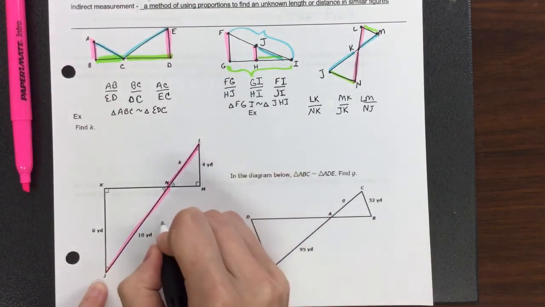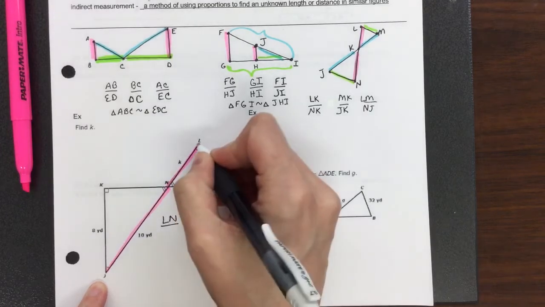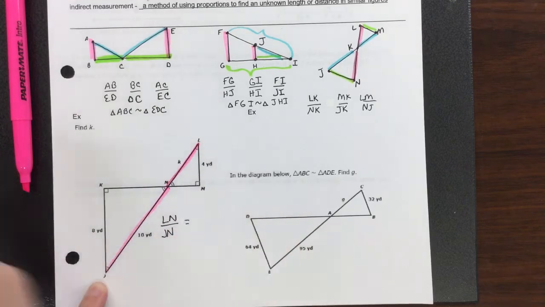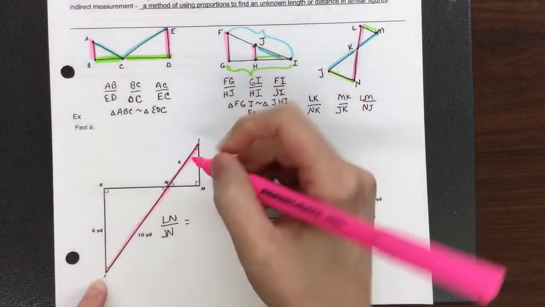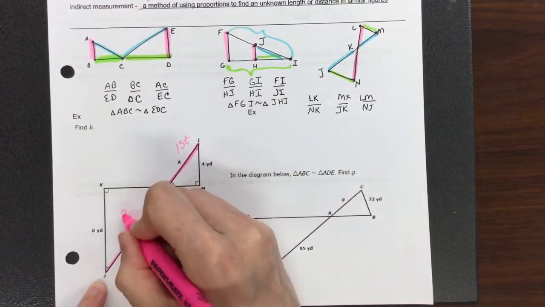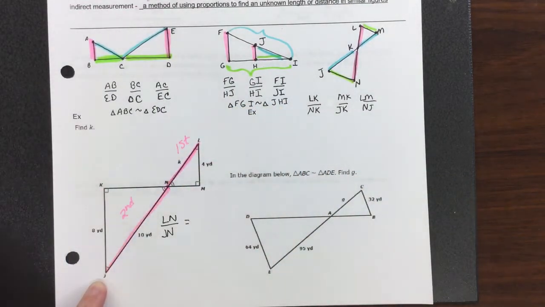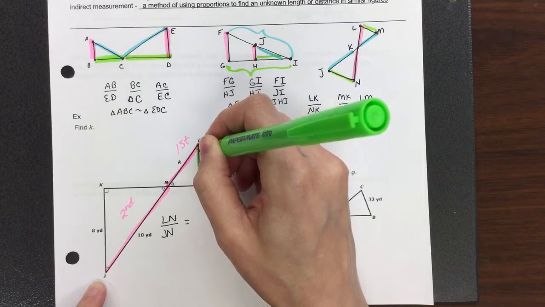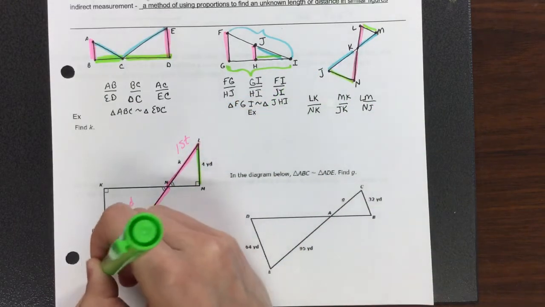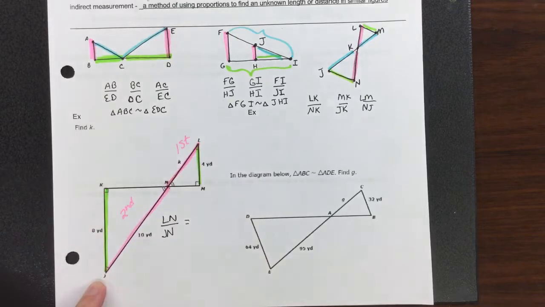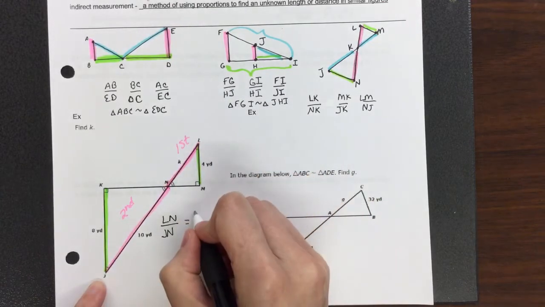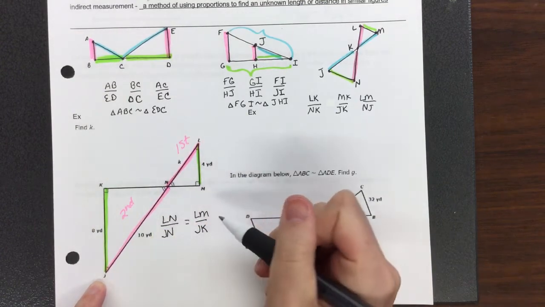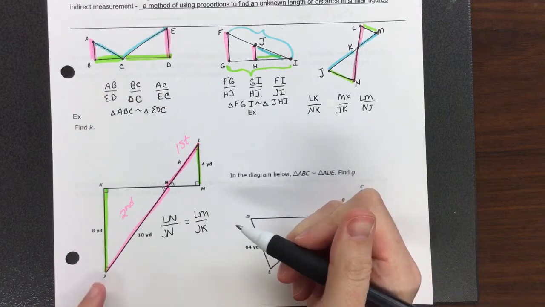So if we write that down, we've got LN is being compared to JN. And that's going to be equal to, and since I started with this triangle first, I'm going to do that one first and then that one second. So I went from 1 arc mark to a 90-degree angle, and here's 1 arc mark to a 90-degree angle. So we've got LM going to JK. So there's our proportionality statement. Now we just need to fill in the values and solve.